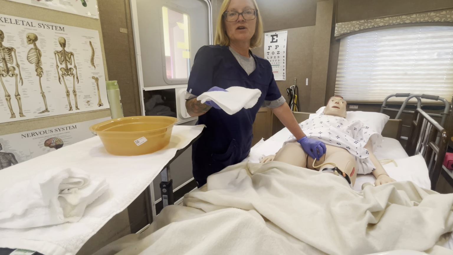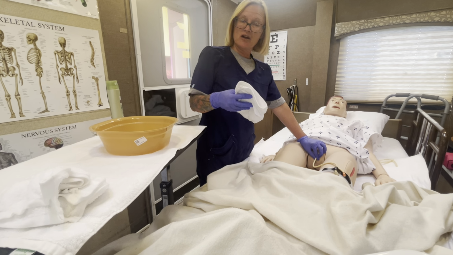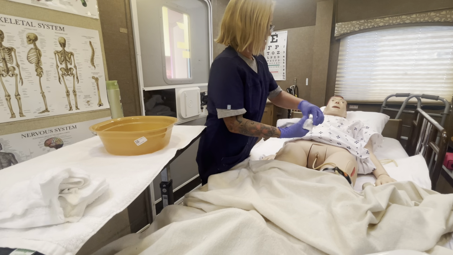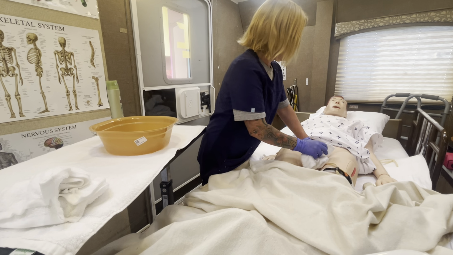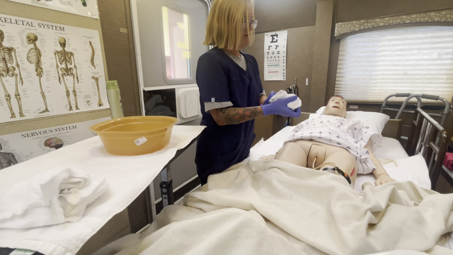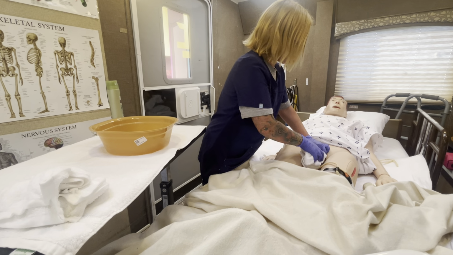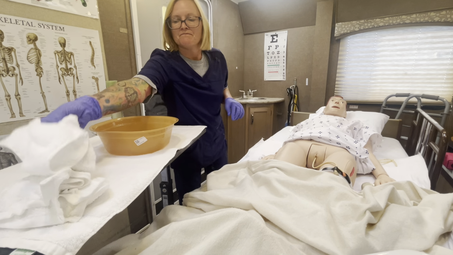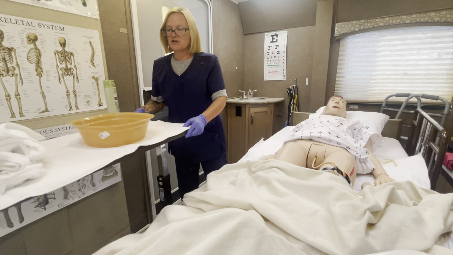My last one is going to be a dry towel because I need to dry the area. So then I'm going to take my first corner, dry 4 inches down. I'm going to turn my leaf, pinch at the meatus, go 4 inches down. One more, pinch at the meatus of the catheter, and go 4 inches down. I am all done with that portion of it.